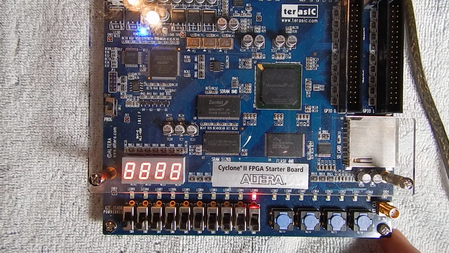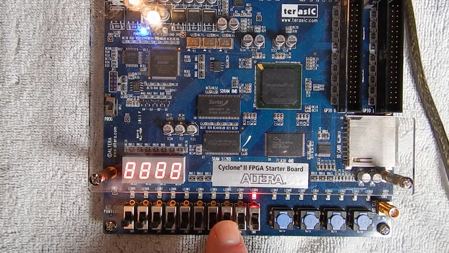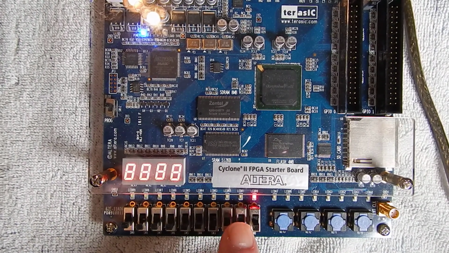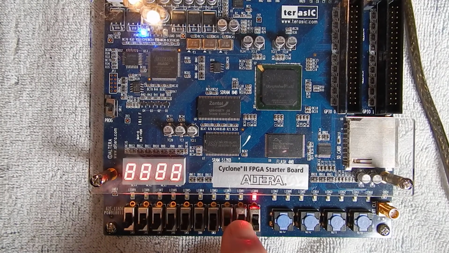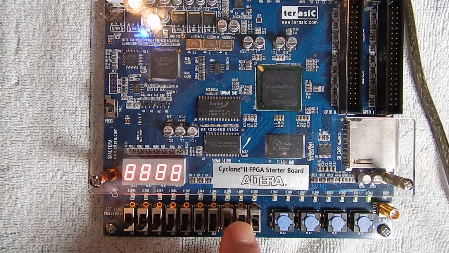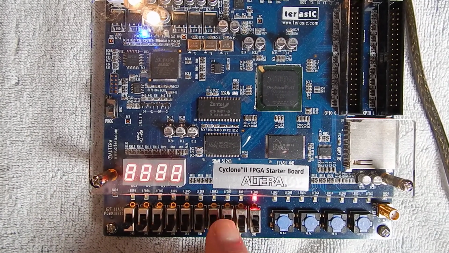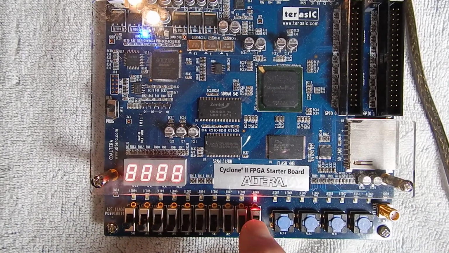Since this is a gated SR latch, we're going to need to open up our clock or gate. So here would be set, reset, and again I could do it multiple times, so let's go back to reset. And if we lose our gate, nothing will change. Perfect.